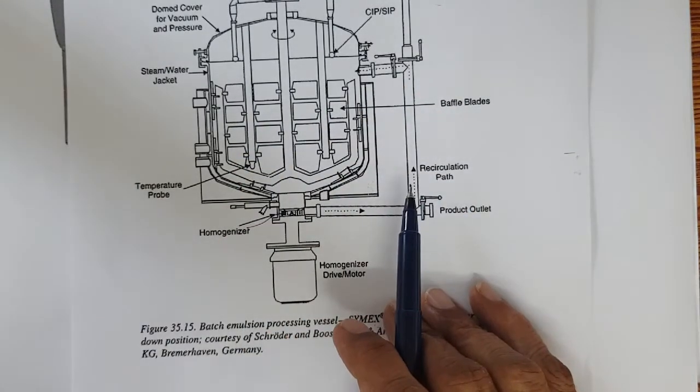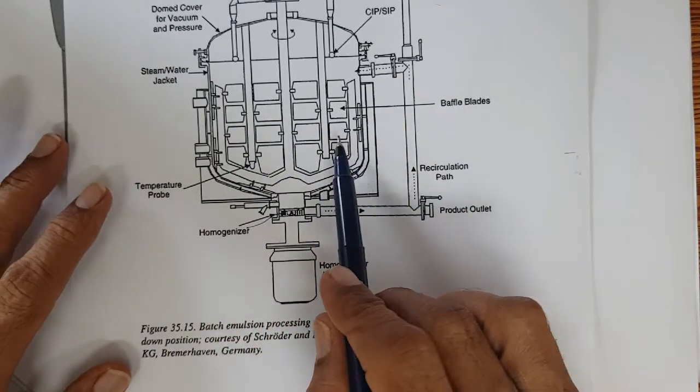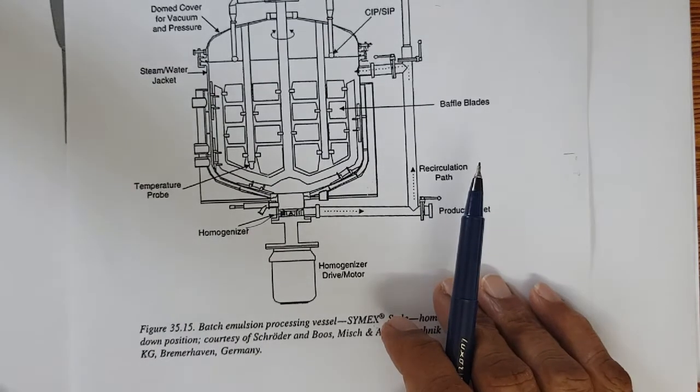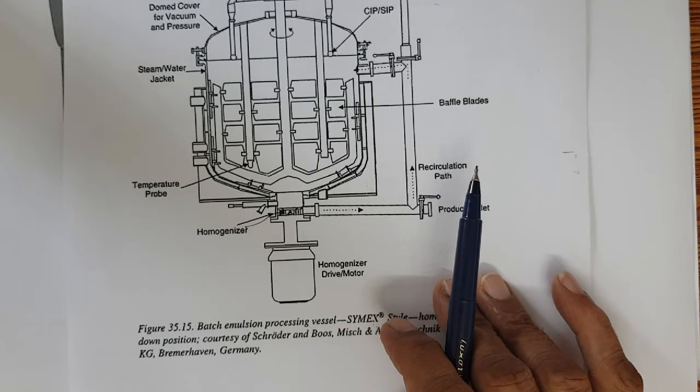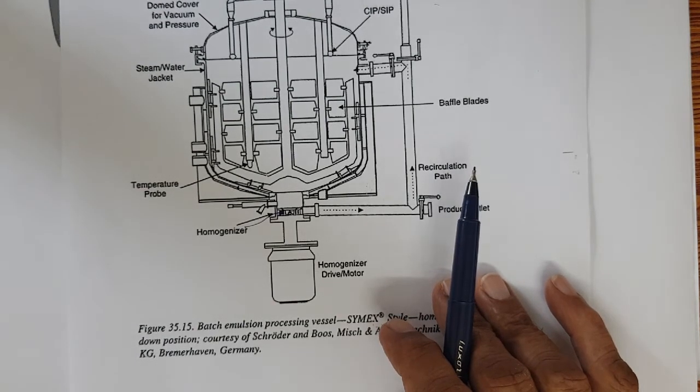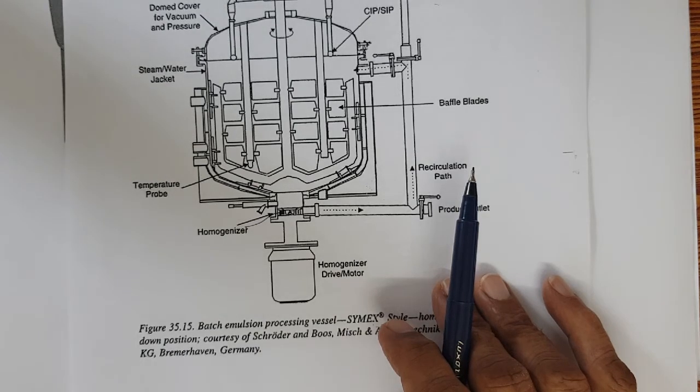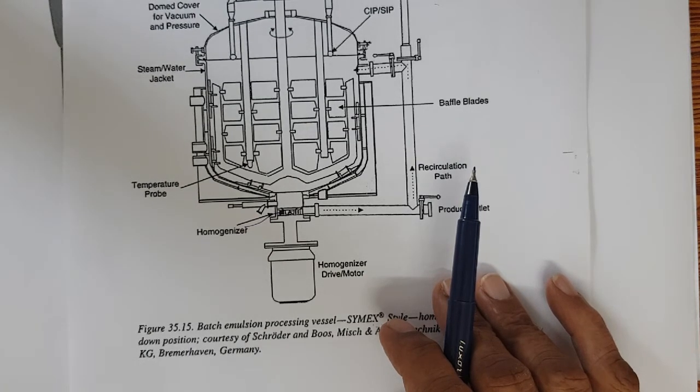So the type of mixers used, if it's required, we will discuss in pharmaceutical engineering or cosmetic plant engineering. In cosmetic plant engineering we will discuss the type of homogenizers, the baffles, the type of mixers, and the design of the kettles.